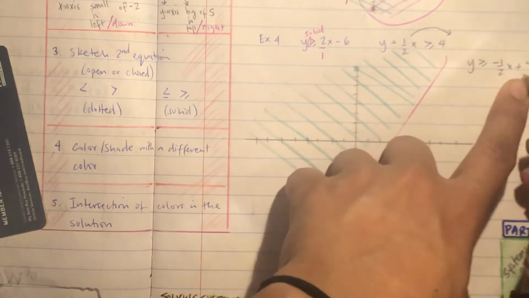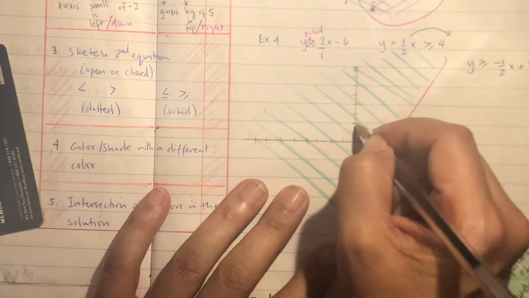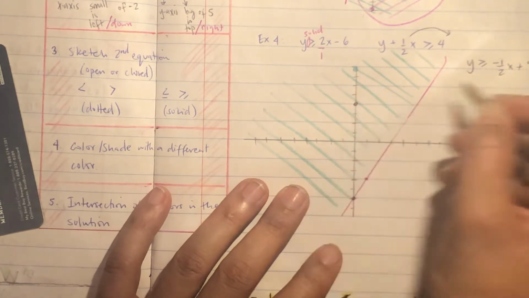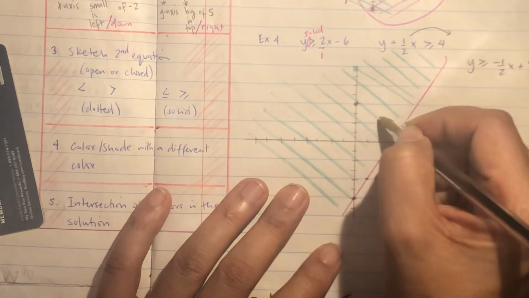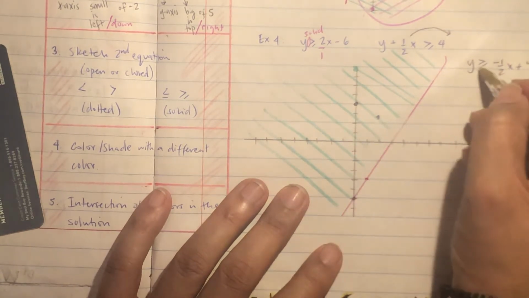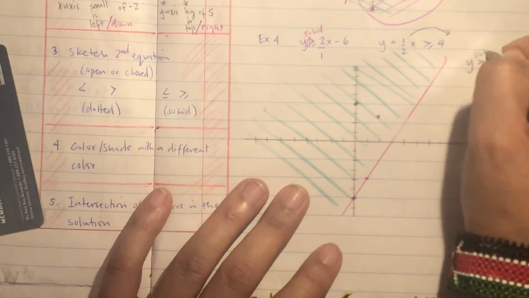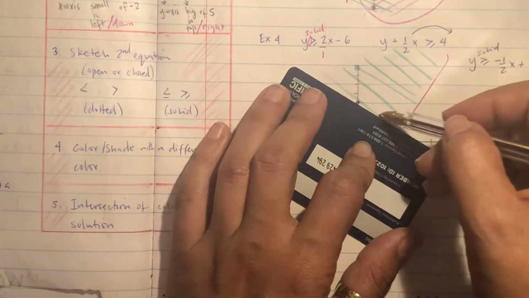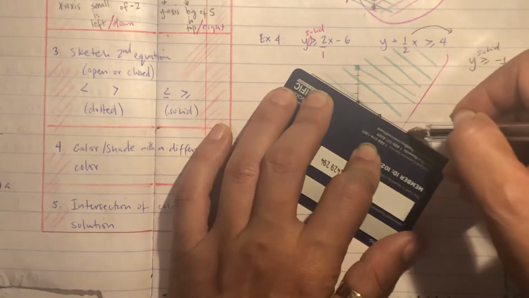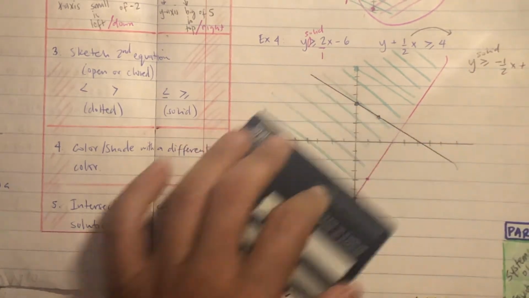So once again, start at your y-intercept 4, 1, 2, 3, 4, and then you're going to go down 1, right 2, down 1, right 2, and is it a solid line? You join those 2 points up solid. So listening check, put a smiley face underneath example 4.